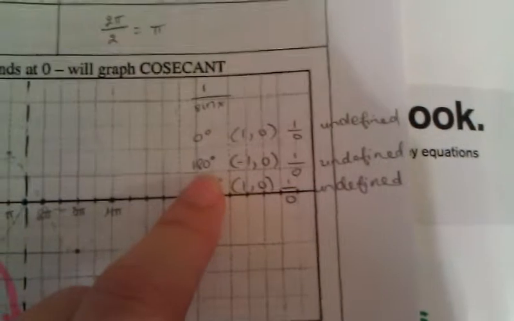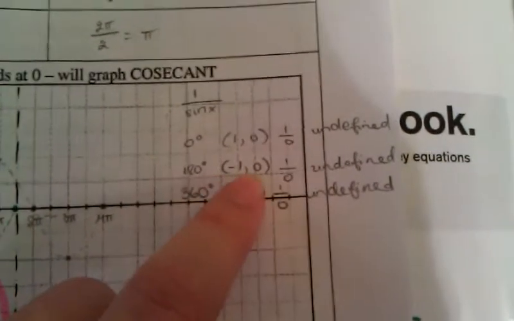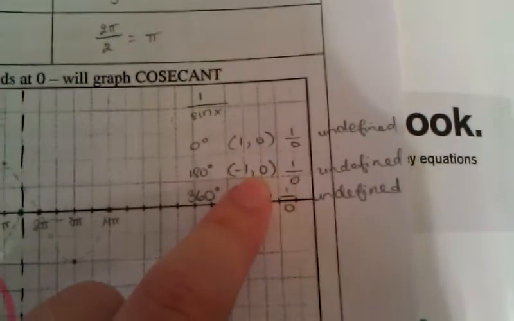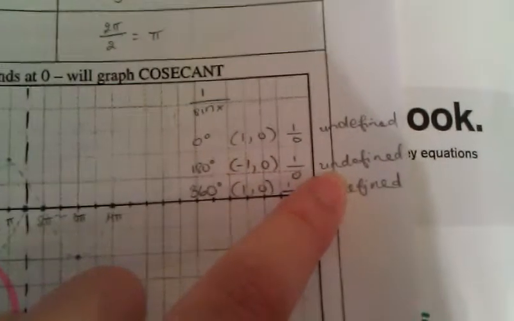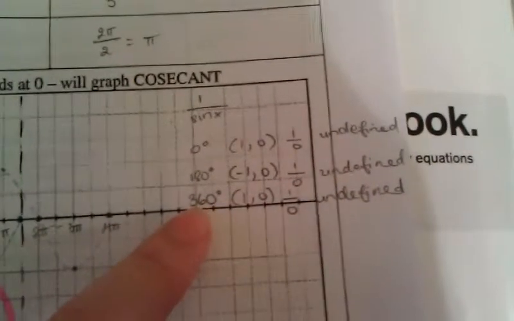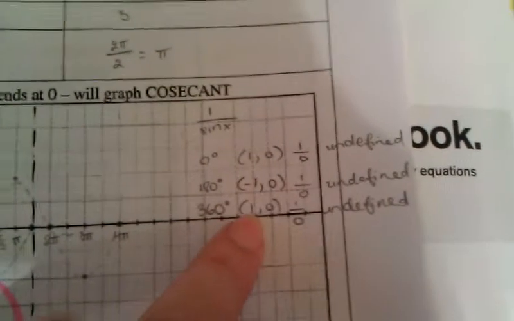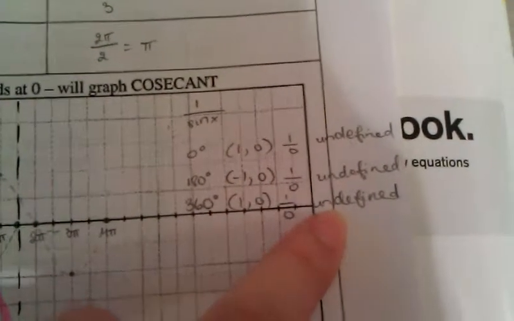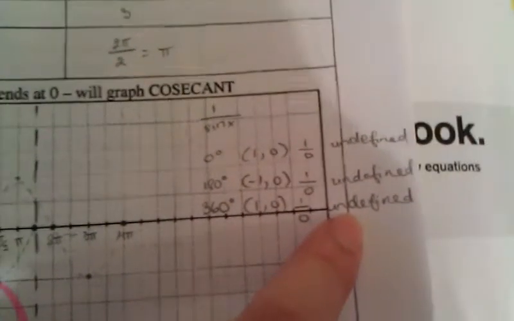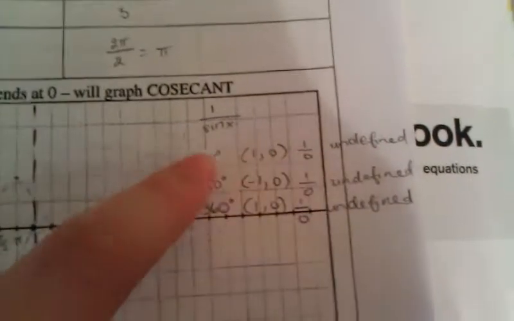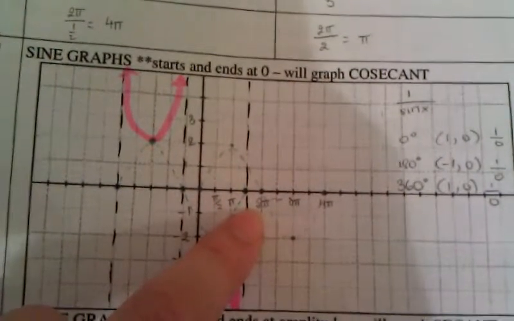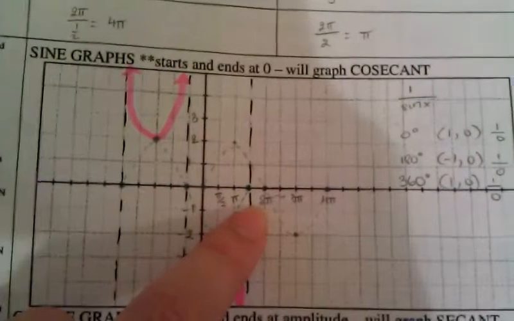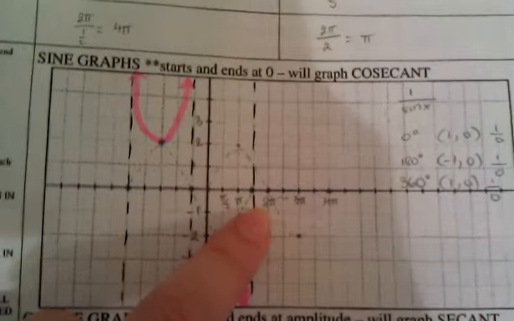And the same with 180 degrees. Cosecant of 180 degrees is also 1 over 0, which is undefined. Cosecant of 360 degrees is 1 over 0, which is also undefined. That explains why we have 3 asymptotes in one period of the cosecant graph.